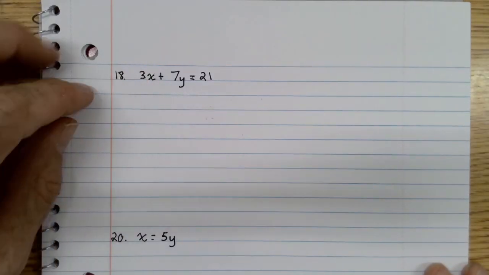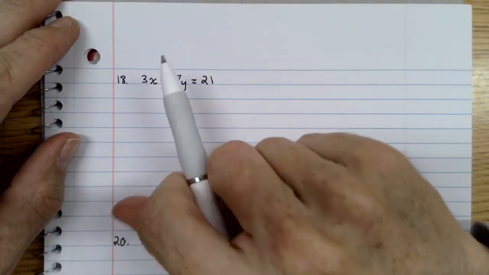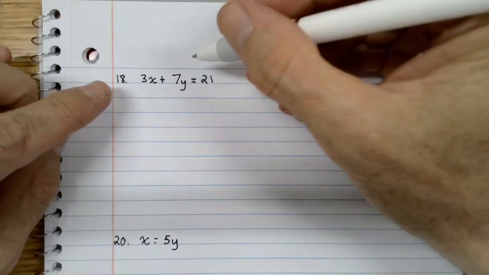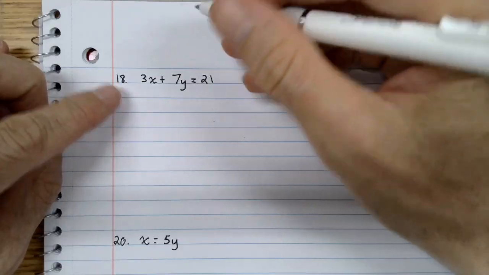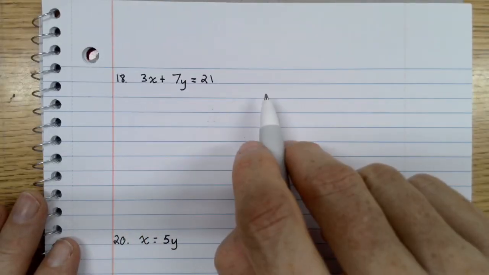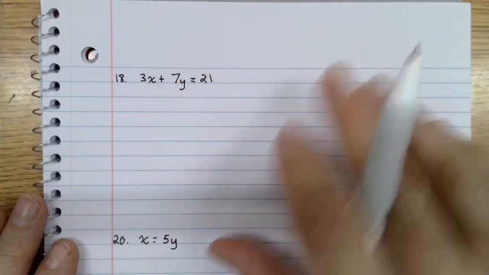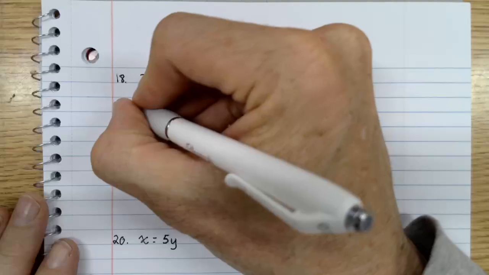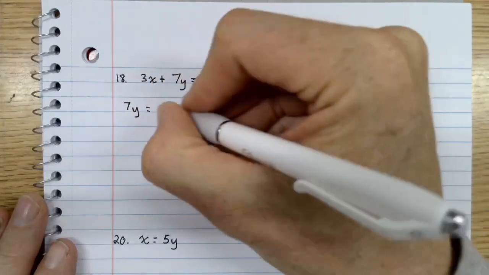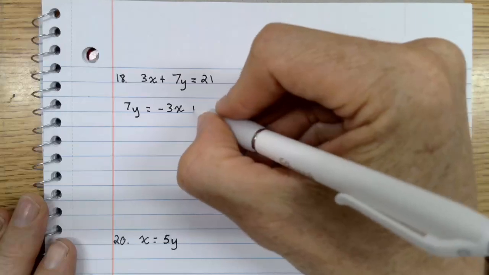Now we're moving on to taking functions and putting them in slope-intercept form. So this is the standard form of a linear function, right? So to get it into slope-intercept form, I need to move the x's to the right side. And I need to get the x's and whatever constant on one side, the y's on the other. So I'll do that first. And that'll leave me with negative 3x plus 21.